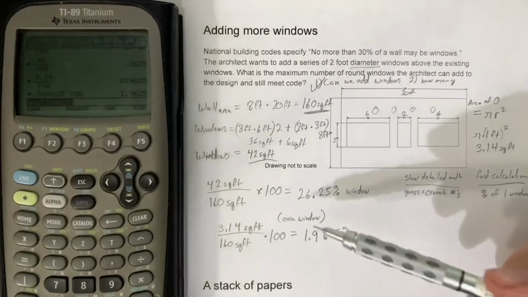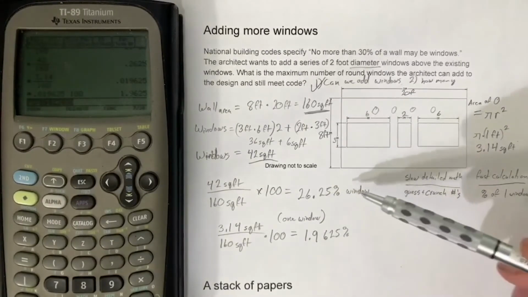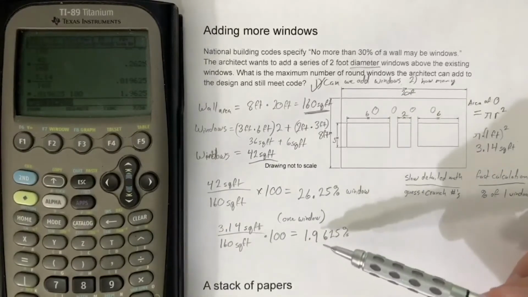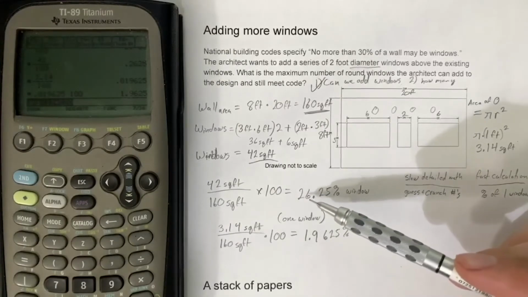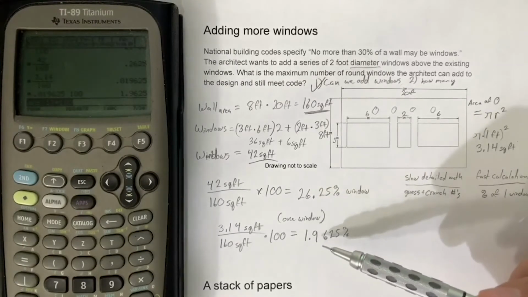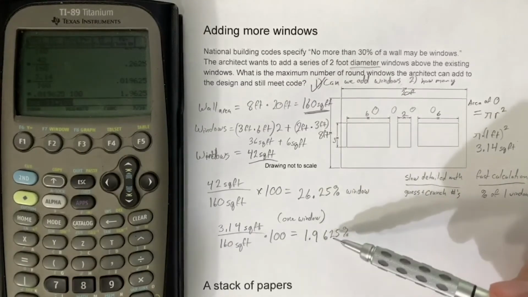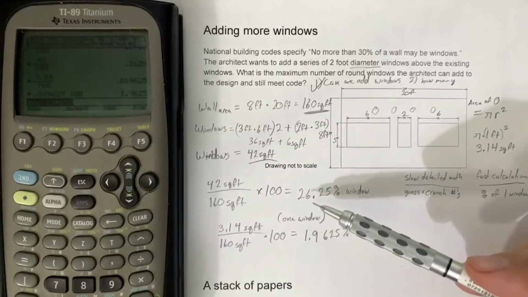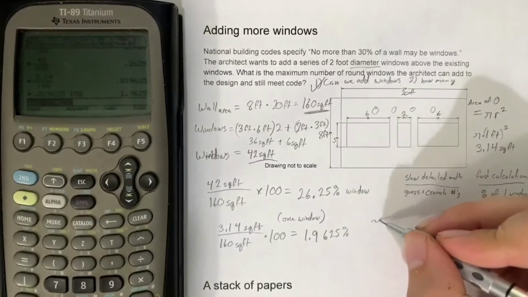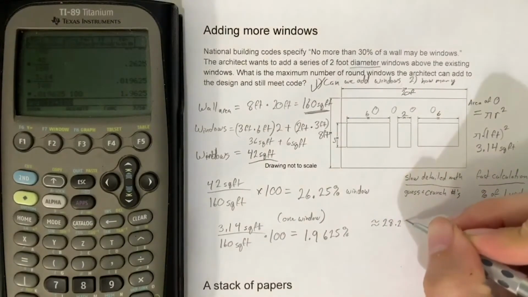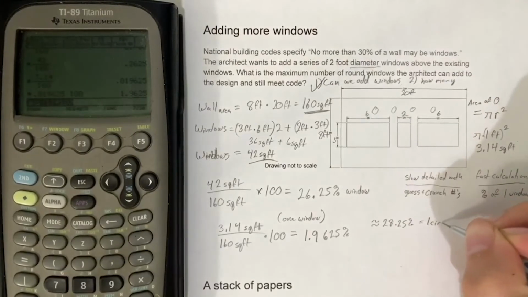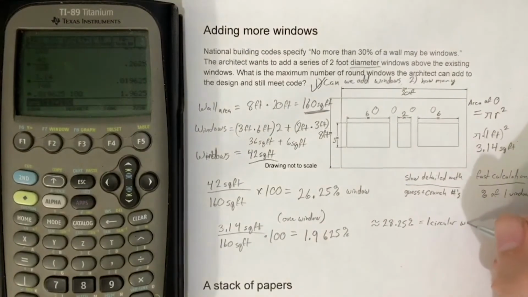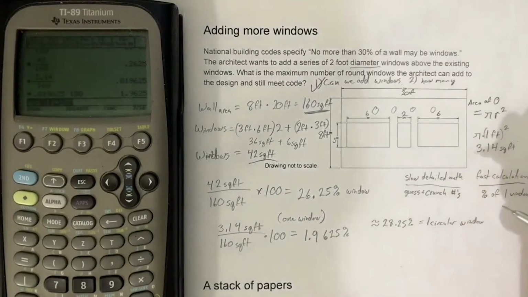If we take that 26.25% of the existing windows and add 1.9625, rounding it to about 2, we get approximately 28.25% with one circular window. We're good to go.